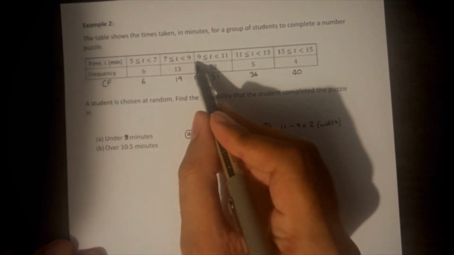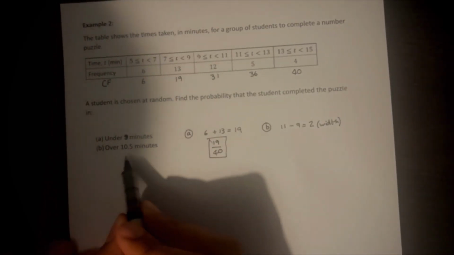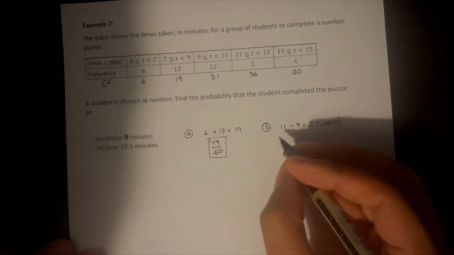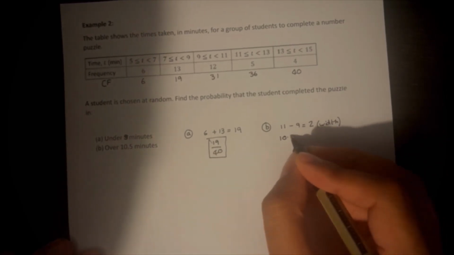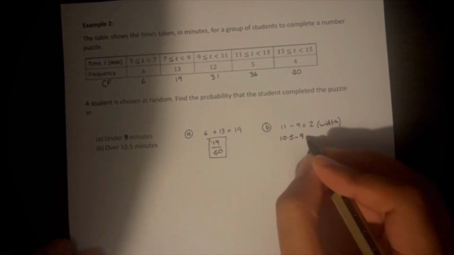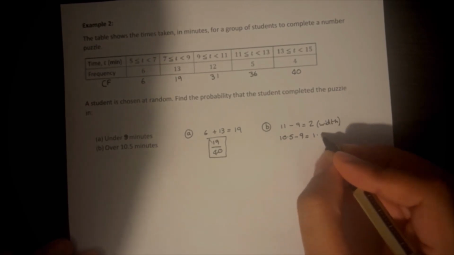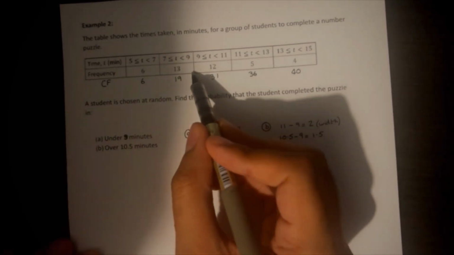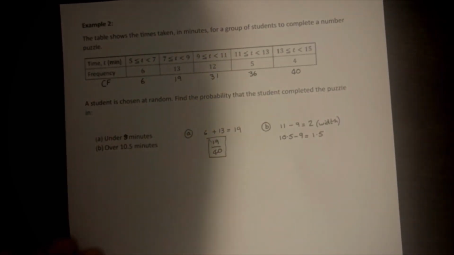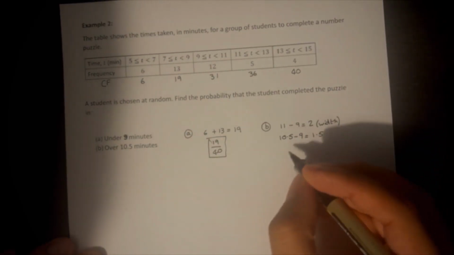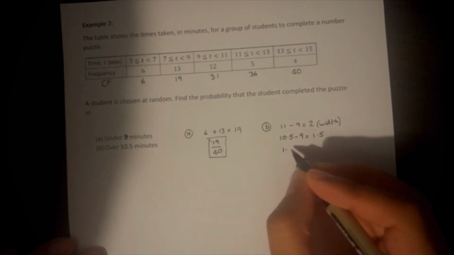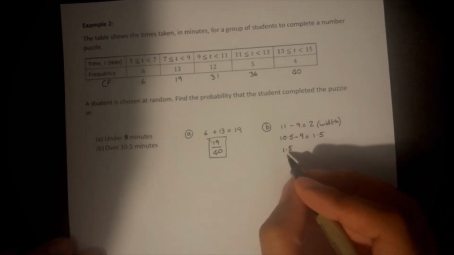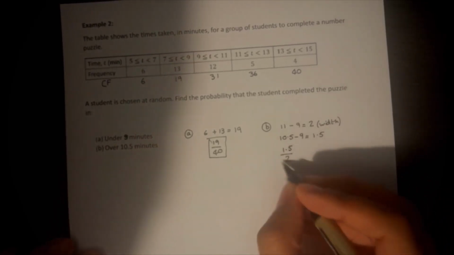And since that group starts from 9 and we're trying to find where 10.5 is, I can do 10.5 subtract 9, which gives us 1.5. So 10.5 is 1.5 above the lower boundary of that group. Or in other words, as a fraction, I can write that as 1.5 over 2.